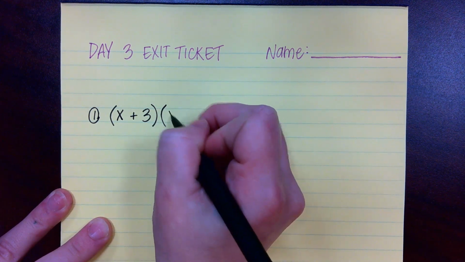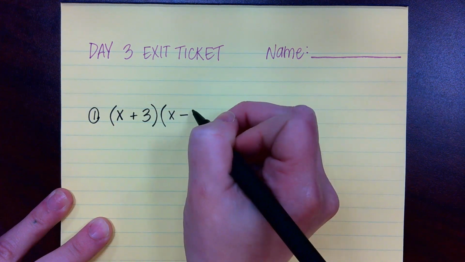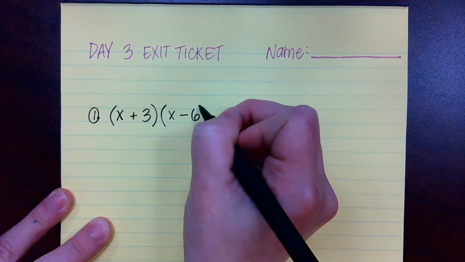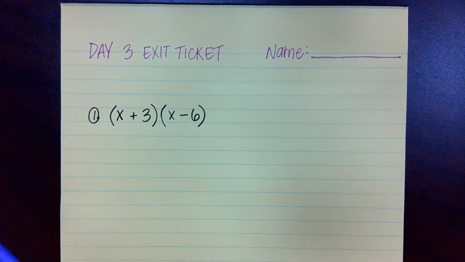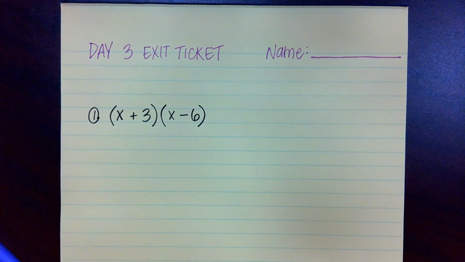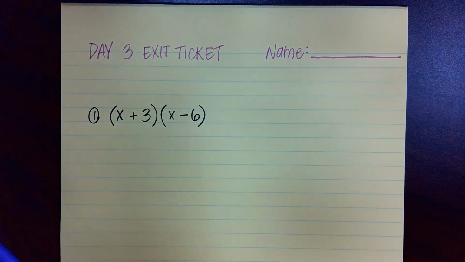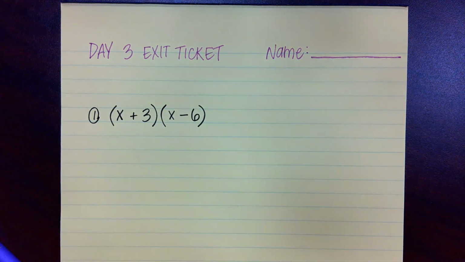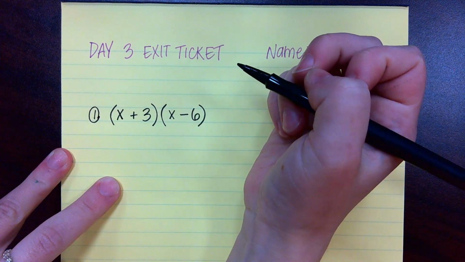Times x minus 6. And that is it for your exit ticket. So I'm going to freeze this screen for a moment so that I can put my hand over the paper and not block the problem.